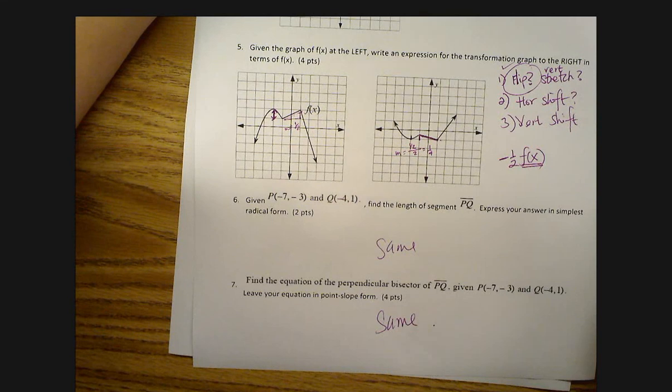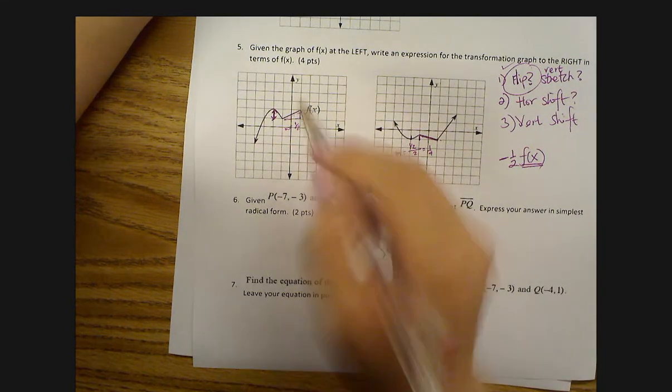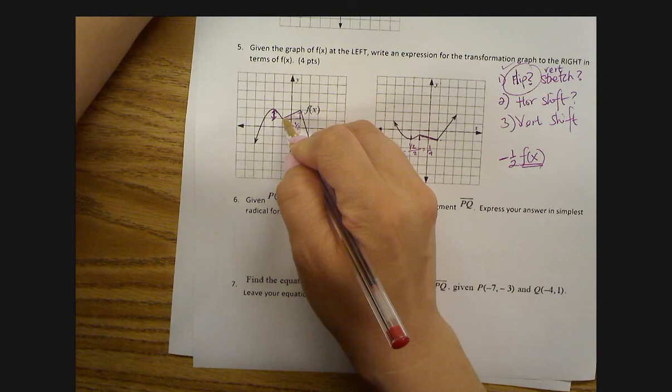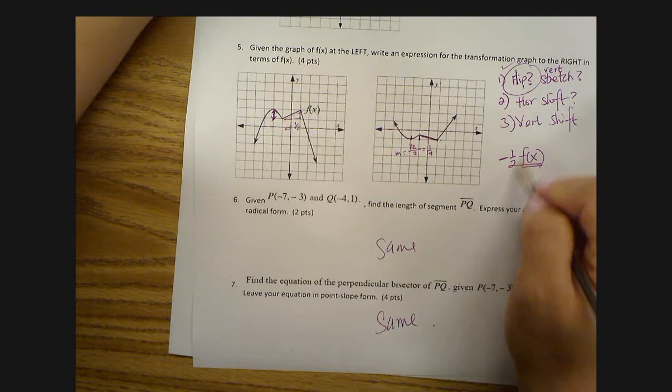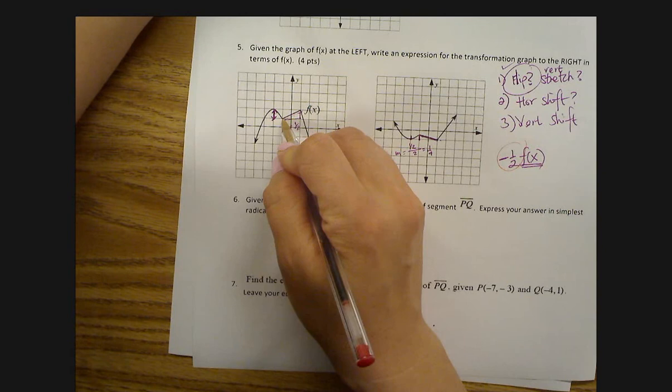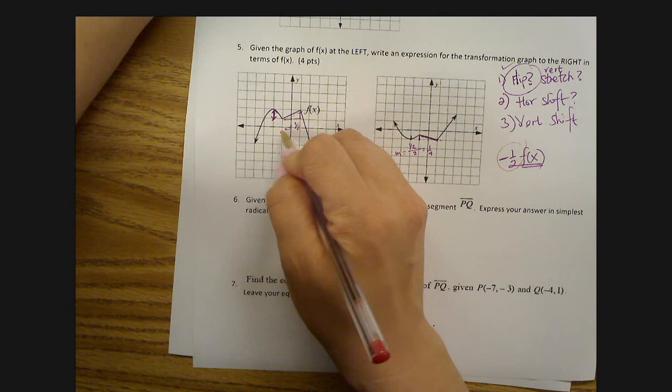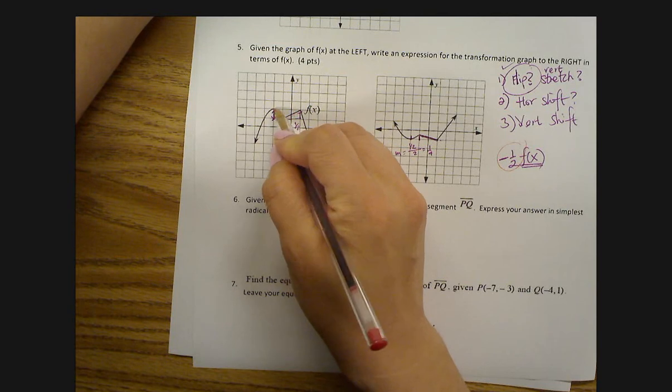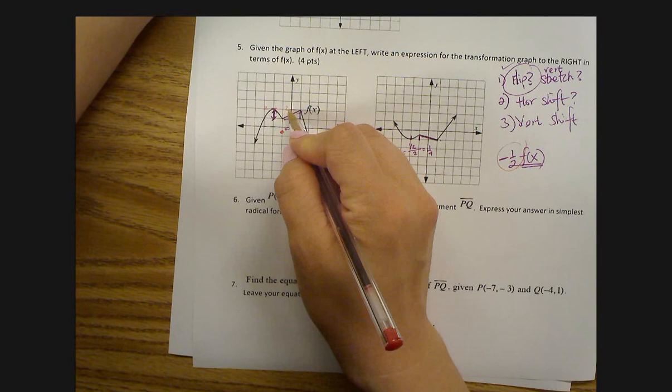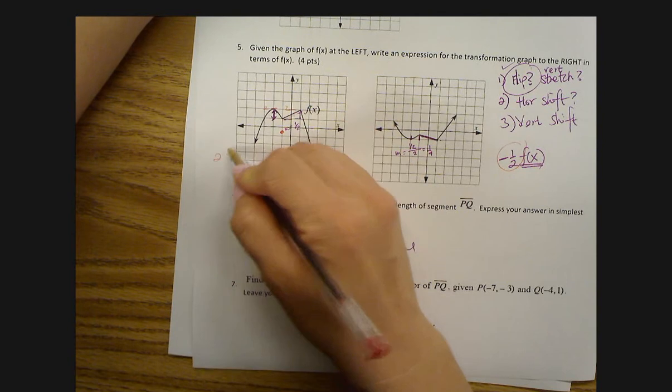Let's see what happens if you do that to this graph. If I take this graph and I flip it, first of all, if I take every y value and I multiply by -1/2. So what's the y value here? 1. And you multiply by that -1/2? Well, 1 times -1/2 is -1/2. So that goes there. What's the y value here? 2. Multiply 2 times -1/2. 2 times -1/2 is -1. So that's going to go down to here.